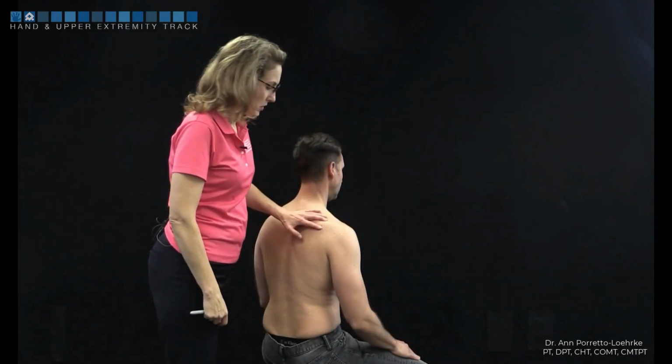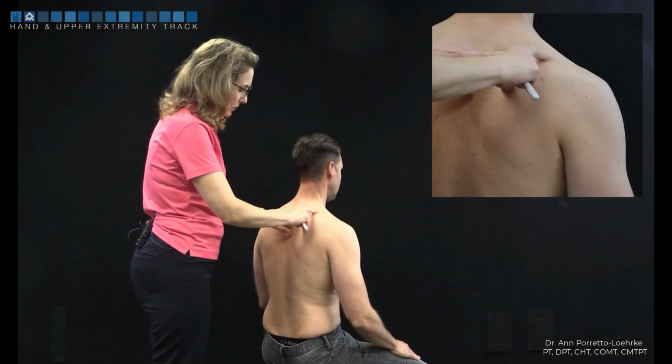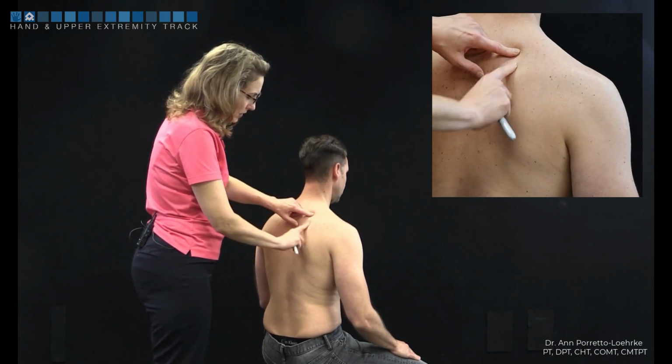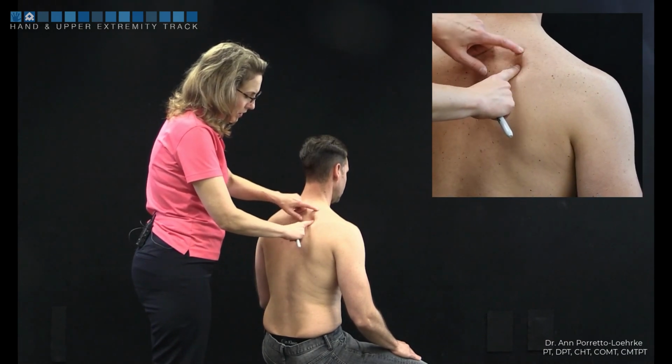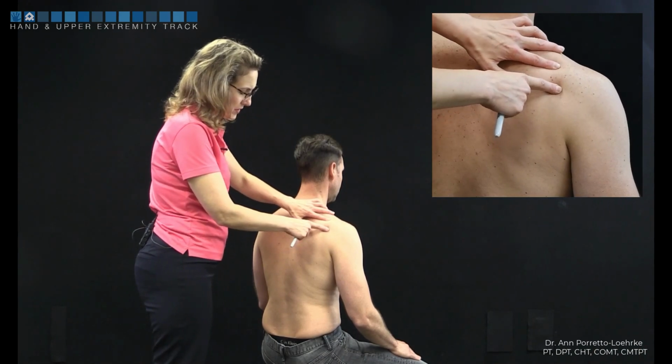So surface anatomy for the shoulder, we're going to start. We want to first identify the superior angle of the scapula and follow down along the medial scapular border. From there, now we're going to start to draw in the spine of the scapula.